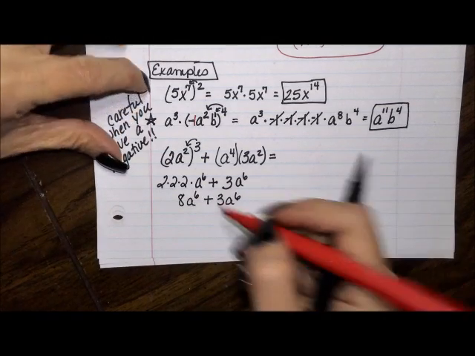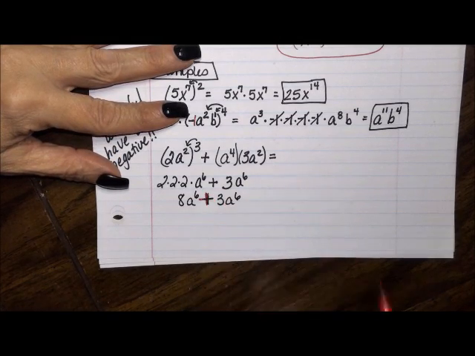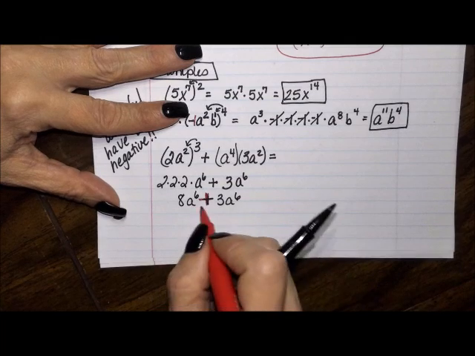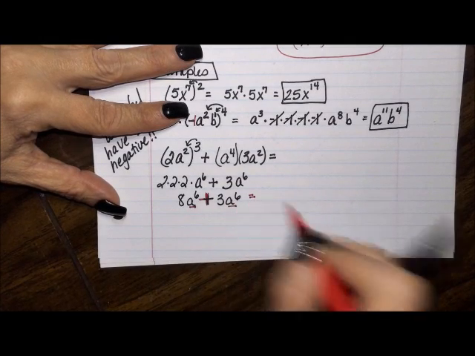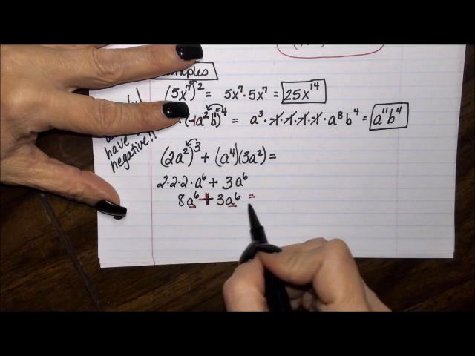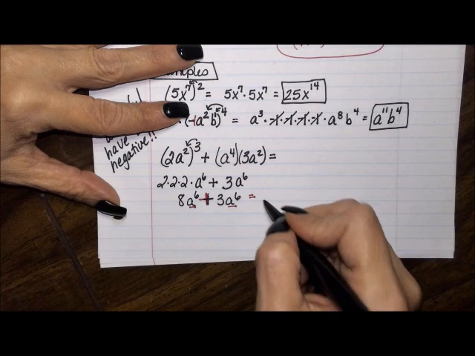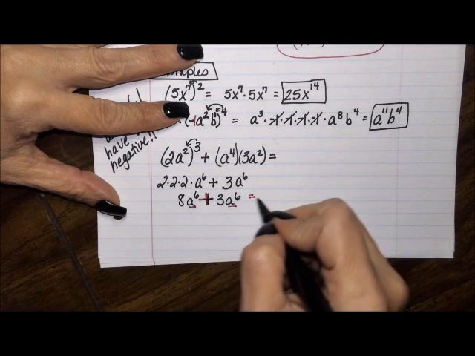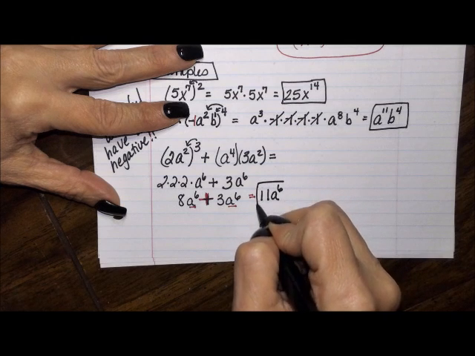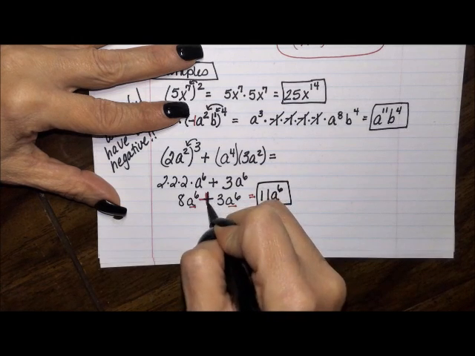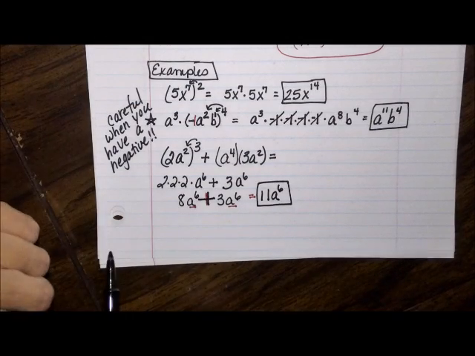Oh, okay. So there's a wall right here. Whenever I need to go over the wall, I have to be with my family. I can't go over a wall unless I'm with my family. This is a to the 6 and this is a to the 6. When I mush them together because they're the same family, I don't change my family's last name. So 8 plus 3 is 11, a to the 6th. Don't change your family's name. When you go over the wall, you have to go with your family and you can't change your last name.